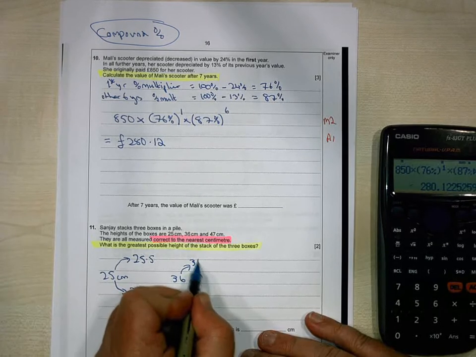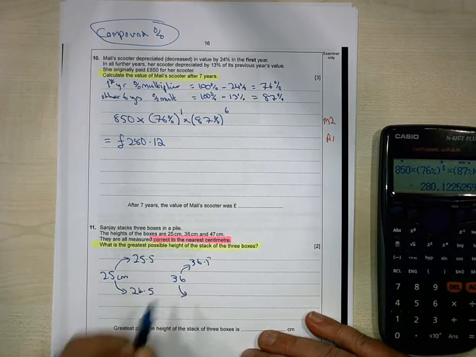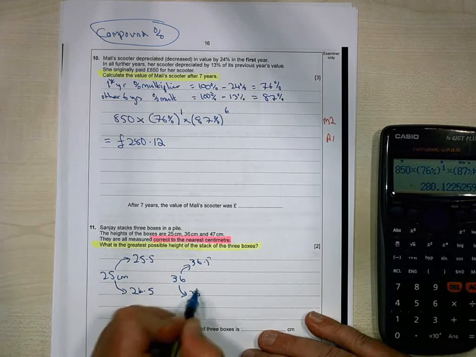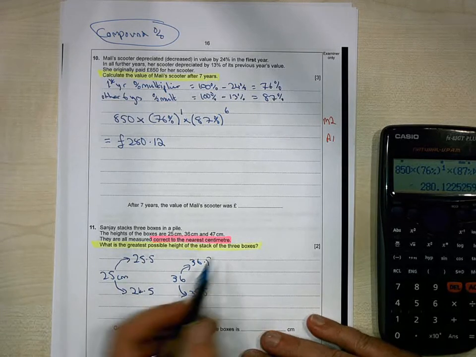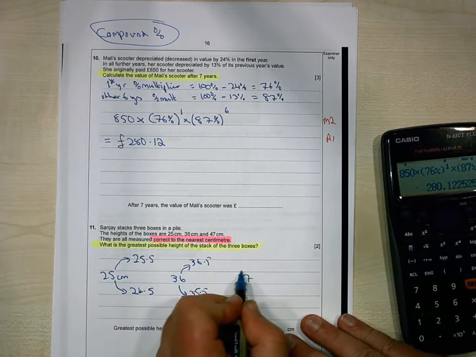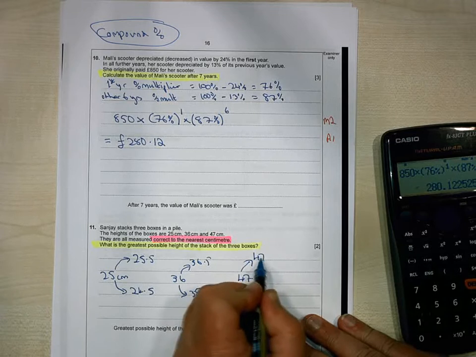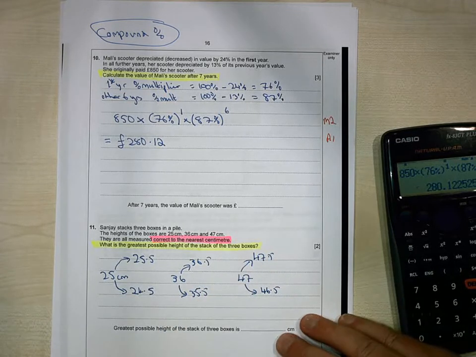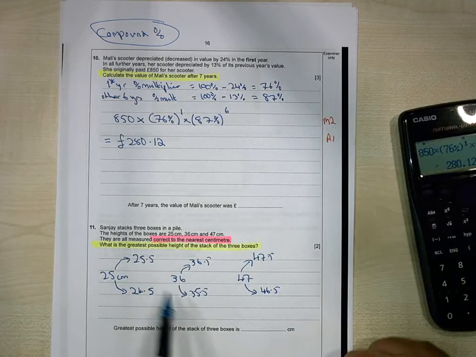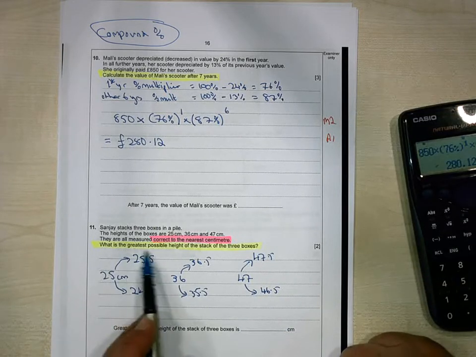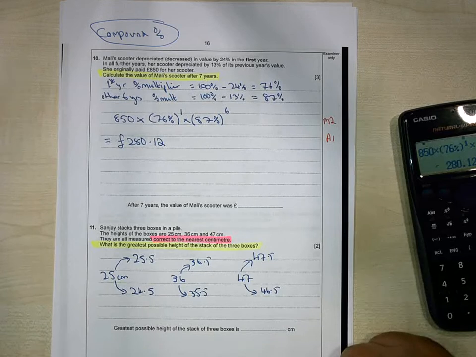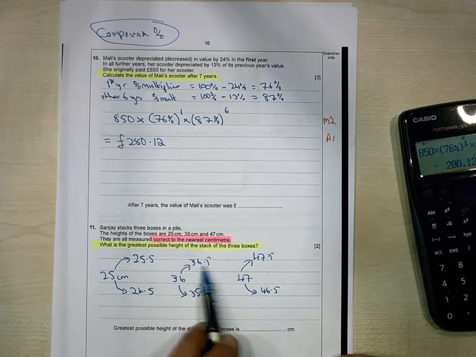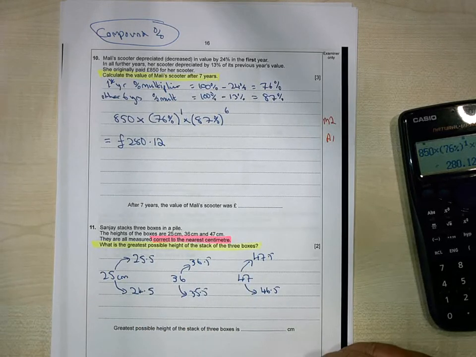The 36 maximum would be 36.5 and minimum would be 35.5, and the 47 could be up to 47.5 and down to 46.5. So if I want to get the maximum possible height of the stack, I will be adding together their three largest values.